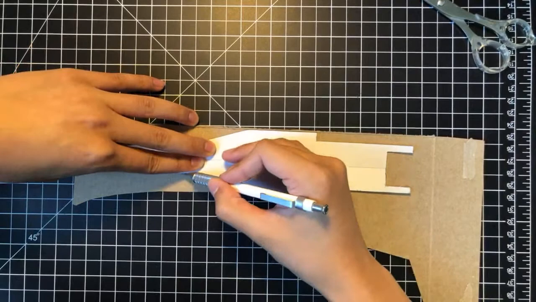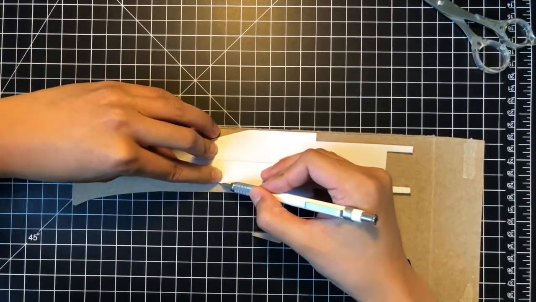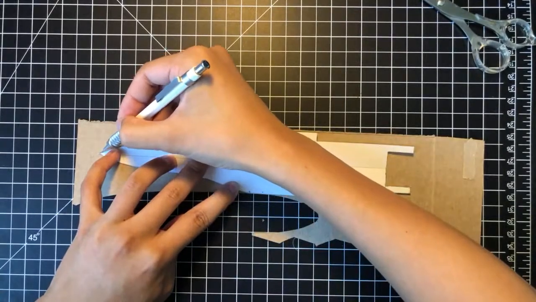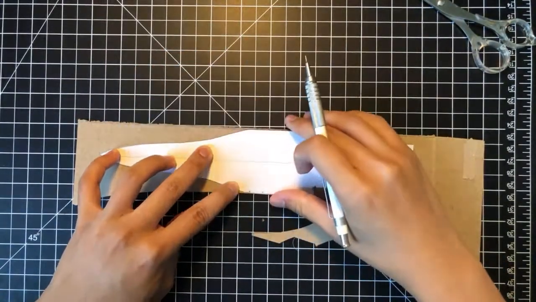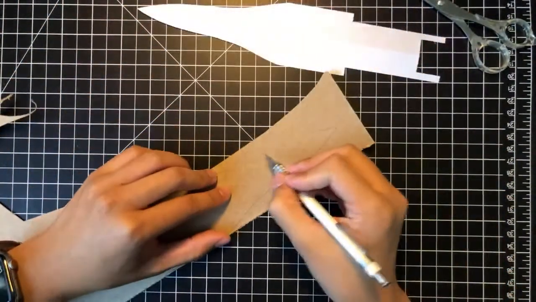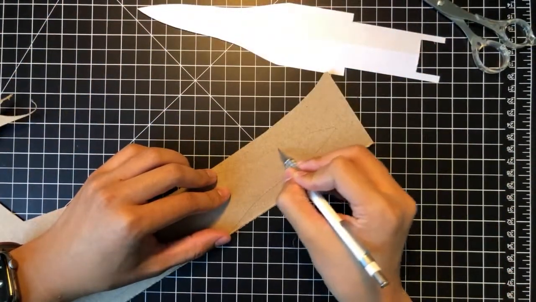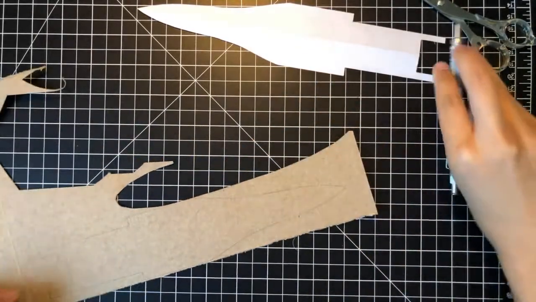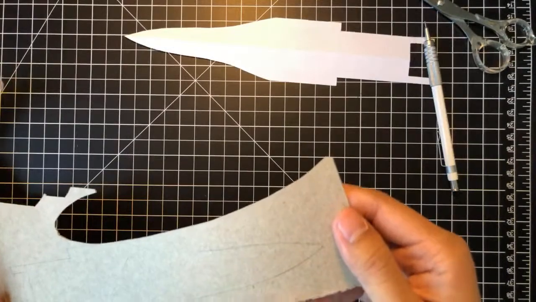So the only things that you should buy are glue. I don't really use glue that much, but glue, tape, and then specialty materials like wire or electronics or springs, things like that. Alright, got a good outline here.